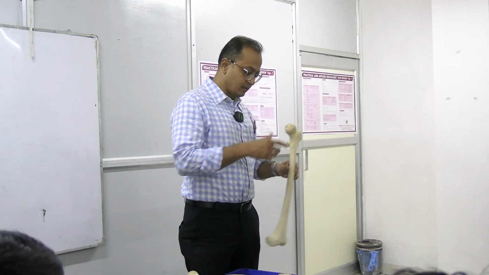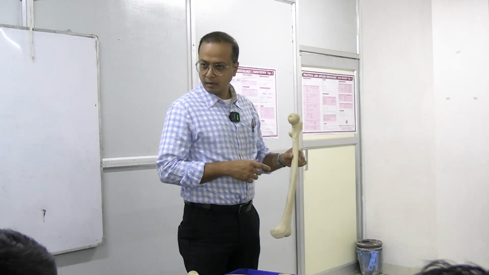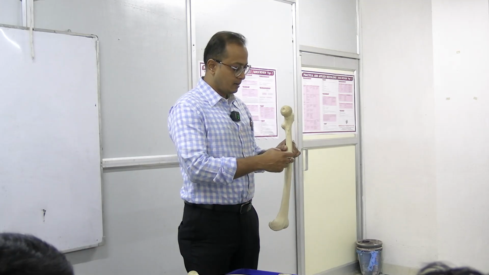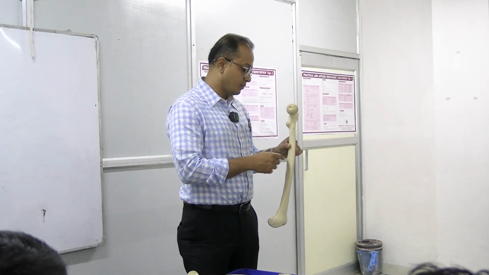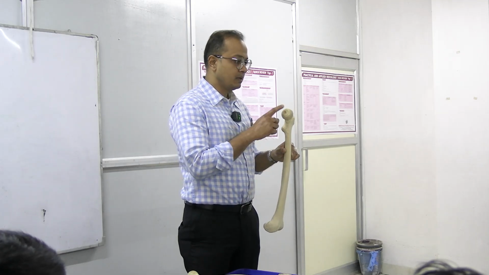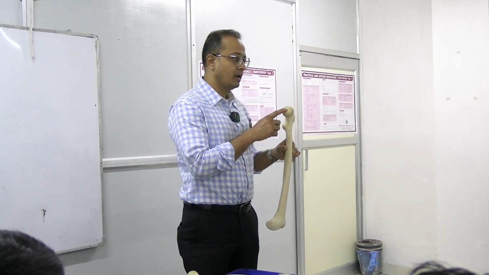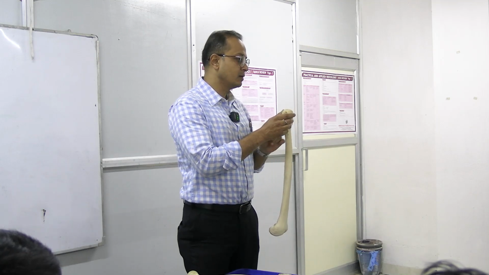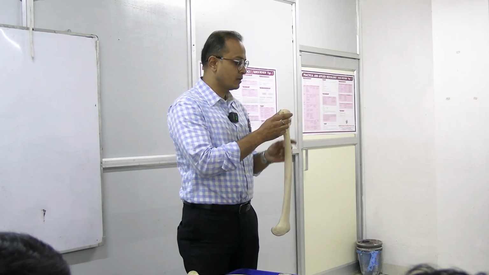Having said that, we hold the bone in anatomical position. Upper end and lower end are identified. Anterior and posterior are identified by the presence of the linea aspera on the back side, with the front side smoother. Then medial and lateral are identified: the head is directed medially and a little forward, and the greater trochanter is on the lateral side, right.